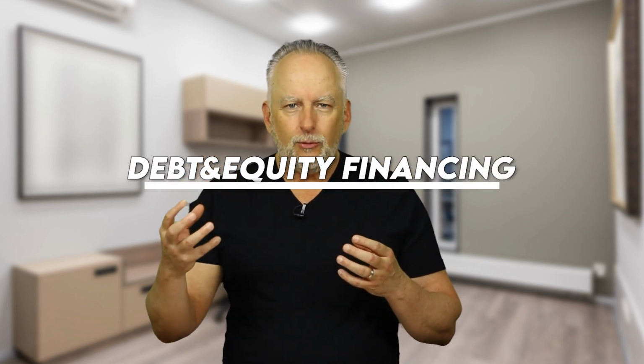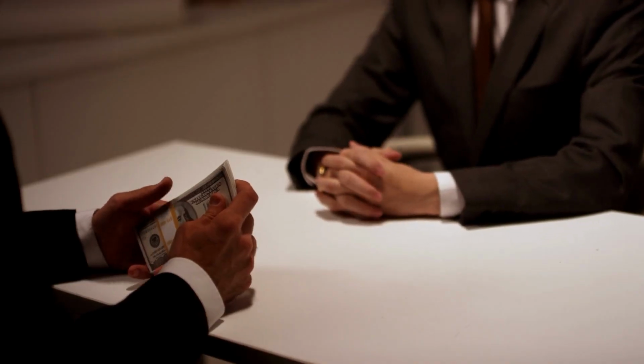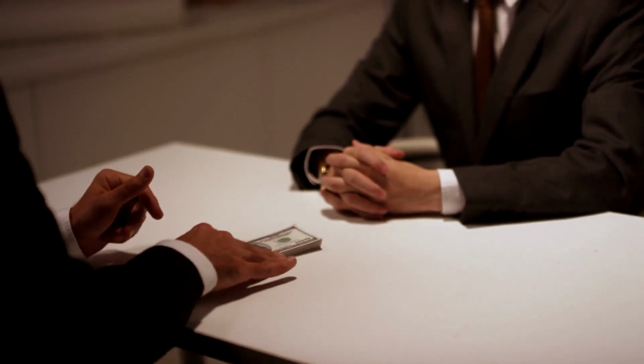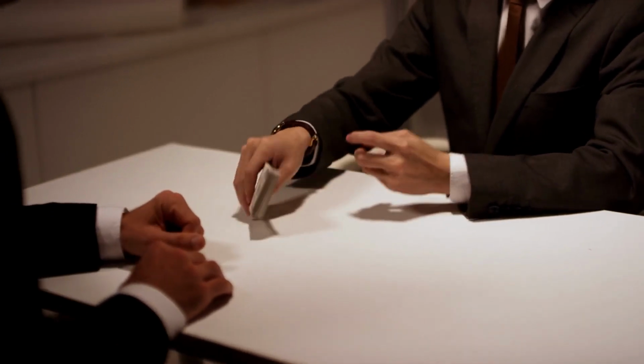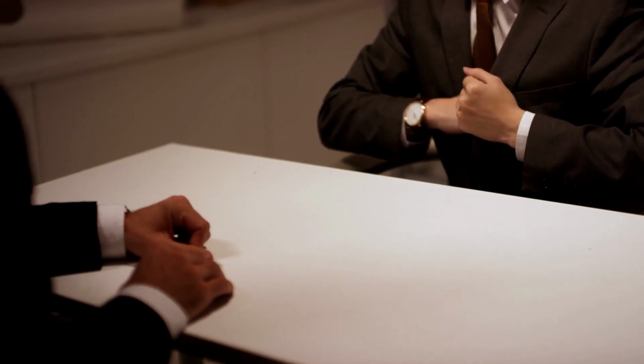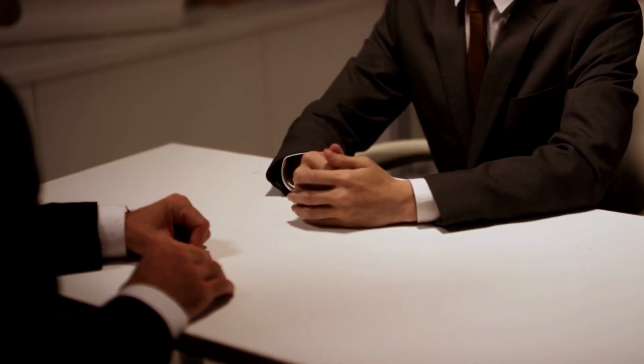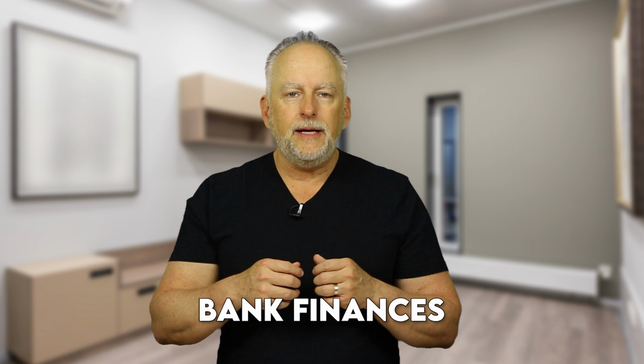All right, so one of the first things we want to look at when it comes to finding the money to finance your investment property is the difference between debt financing and equity financing. So what are they and what is the difference? Well, debt financing is where someone or something loans you the money and you have to pay it back with typically a specific interest rate. So for example, a traditional mortgage on a property, that is debt financing. The bank finances the property, you pay them back over time with a specific interest rate typically, all right?